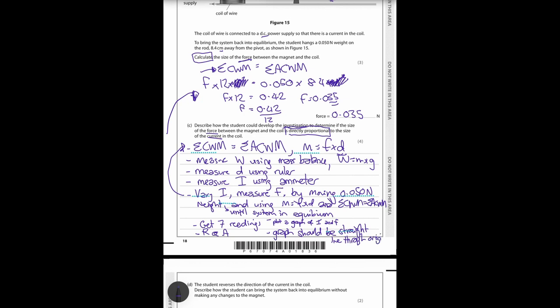Now I'm pretty happy that I have got 4 marks for this. I've done basically everything that I need to do in an investigation. Okay, so what's the key piece of information they've given me here? What's the obvious thing that they're trying to tell me?